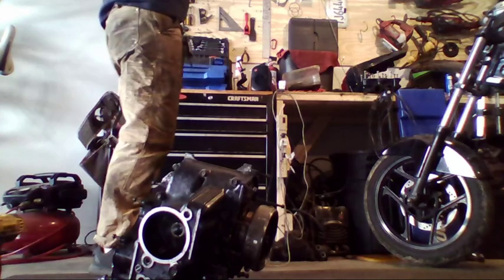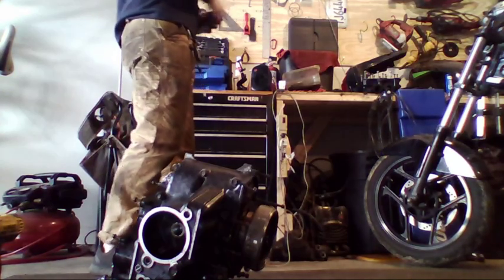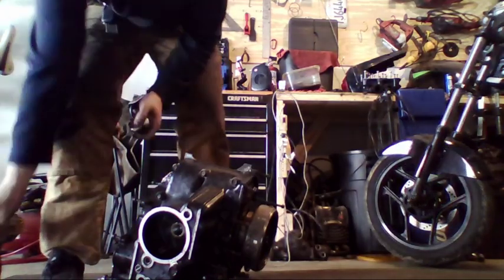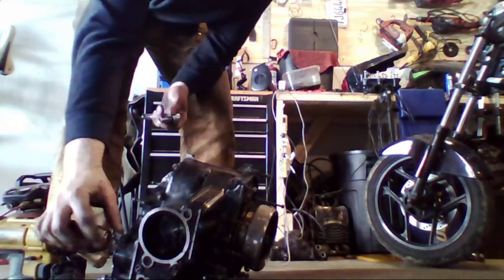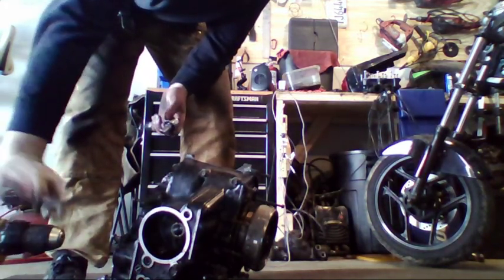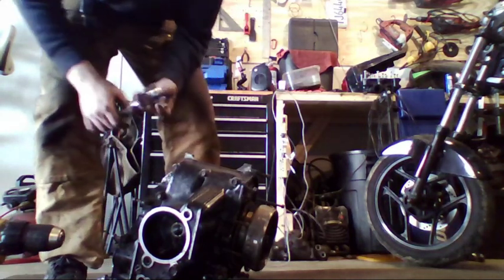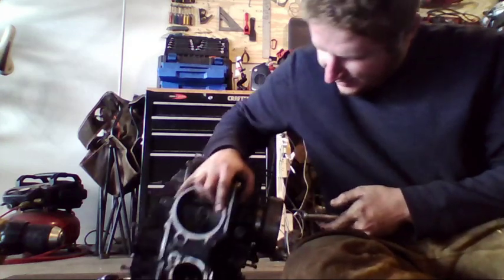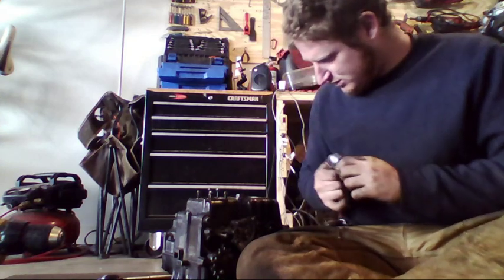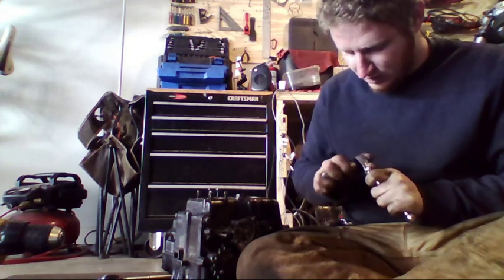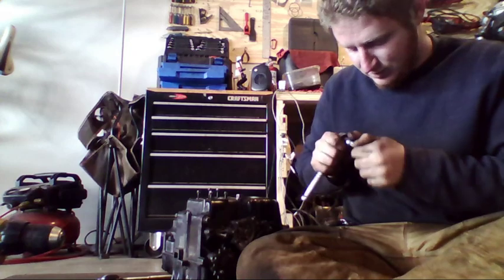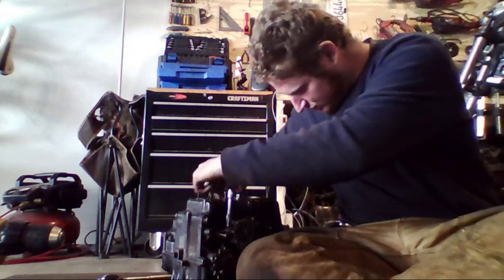For some reason I have all these little sockets that will go onto the end of this drill, but they only go up to 11 millimeters, and these are all 12s. Okay, so I'm gonna do them by hand, without an electric drill.